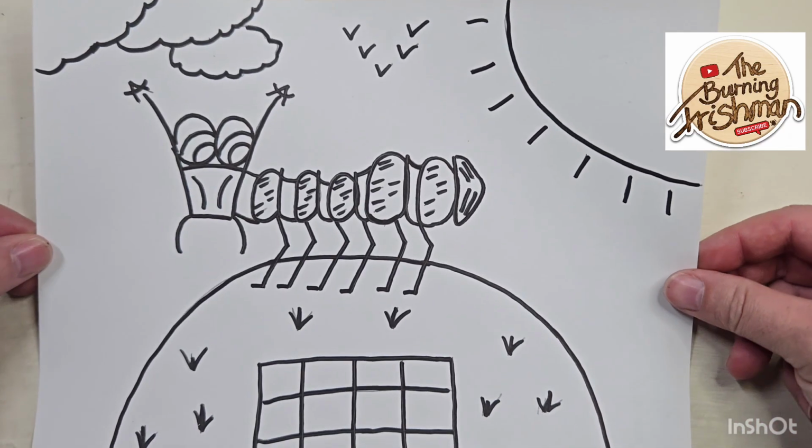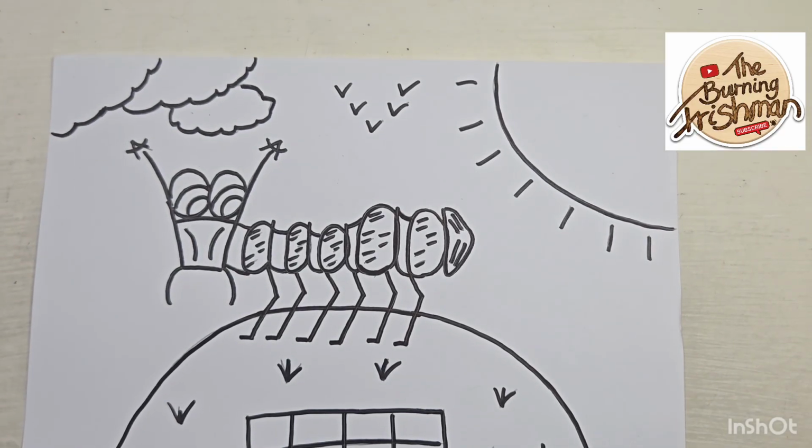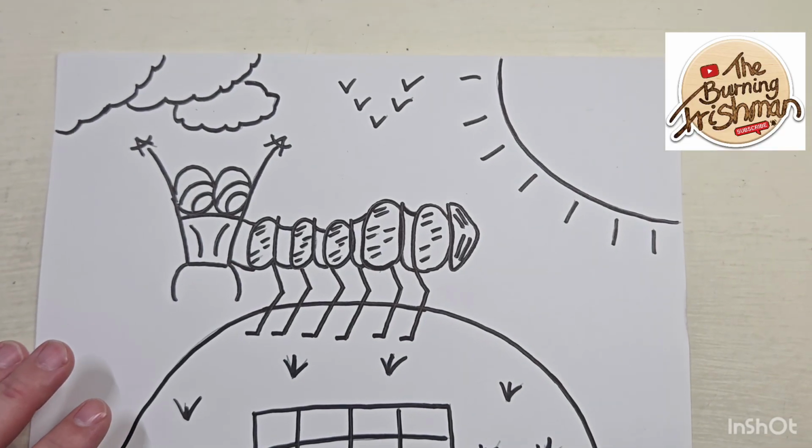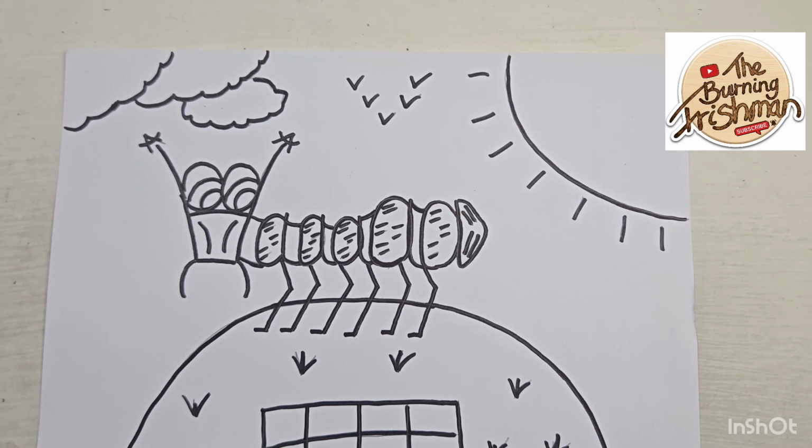Alright, so we've got it all outlined here. And now we're going to take our markers. I'm going to start with my red, since we're going to make a red. I'm going to make a red fire ant. Again, you guys can make them whatever color you would like.